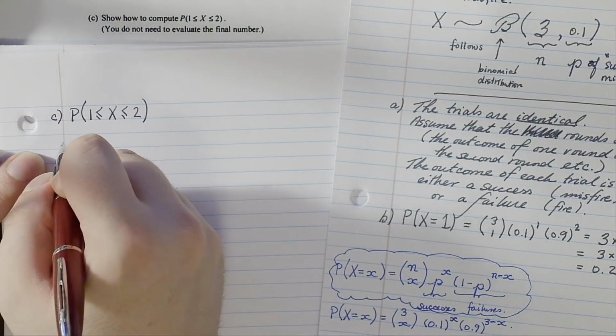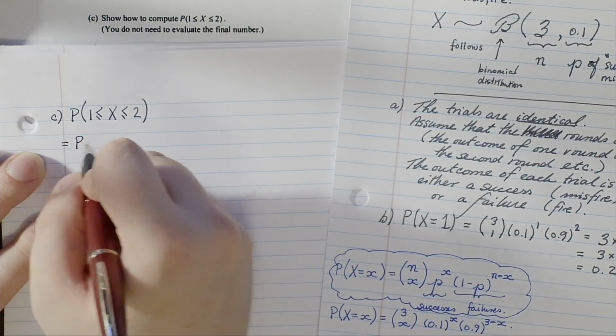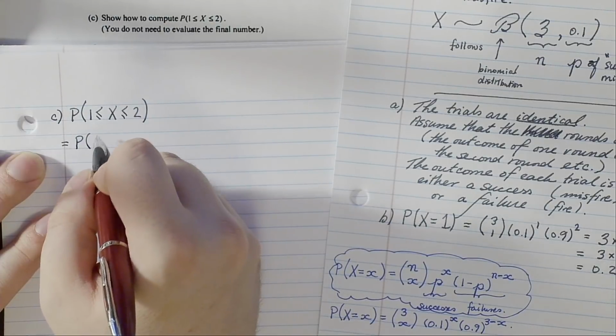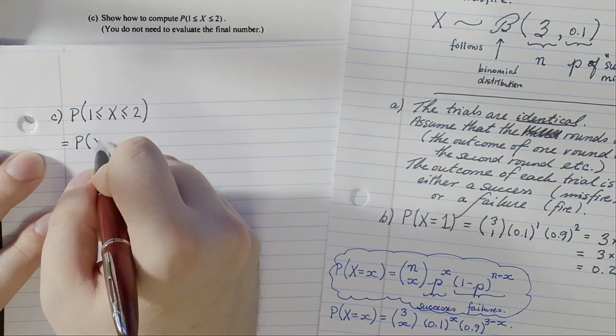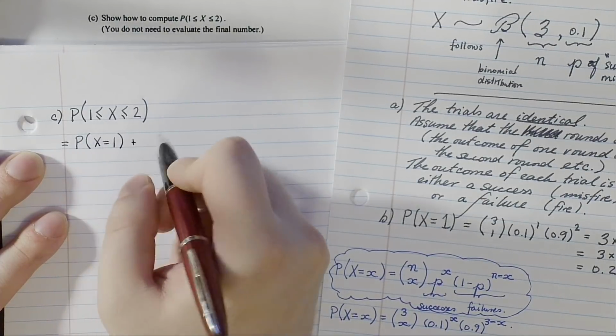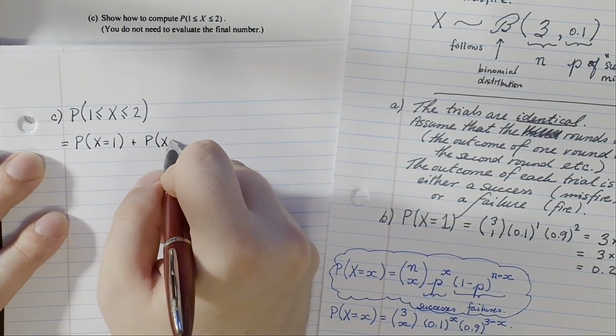So that's equal to the probability of, well, what are the values between x, 1 and 2? Well, it's just x equals 1 plus the probability of x equals 2.